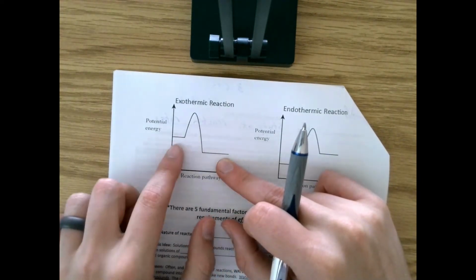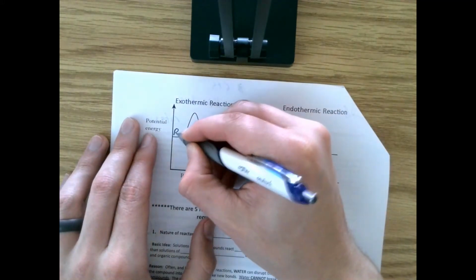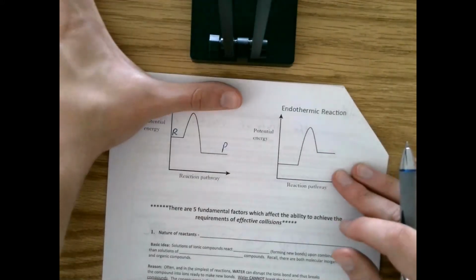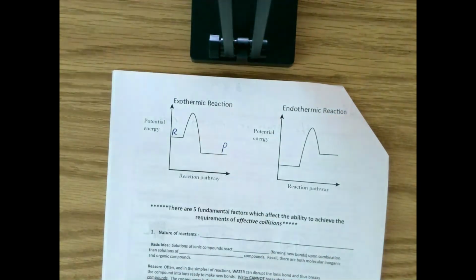The right one. Reactants is up here. And hopefully you can tell me, without it being labeled, that this is exothermic, right? The products are lower in energy than the reactants, so energy was lost. So exothermic. Endothermic is the opposite.